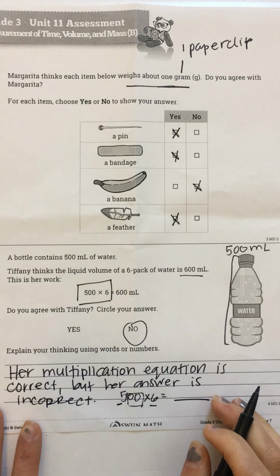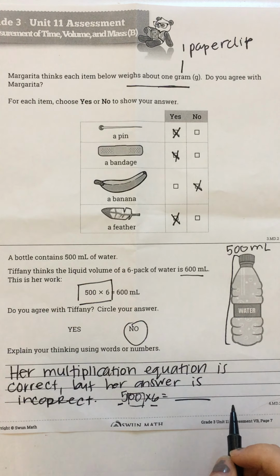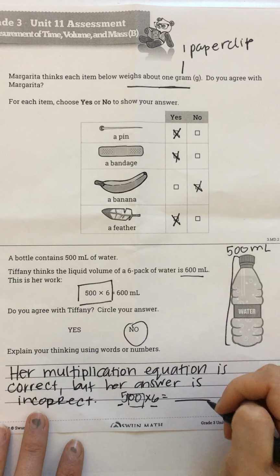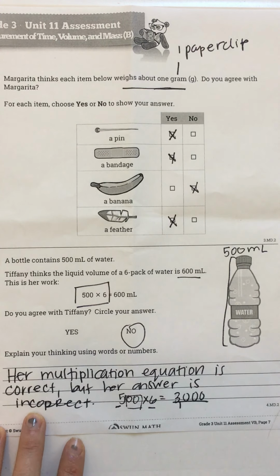Or you can add 500 6 times. So 6 times 5 is 30. Great. And then we're going to go ahead and add our 2 extra zeros, okay?